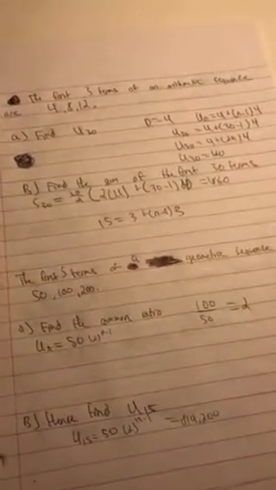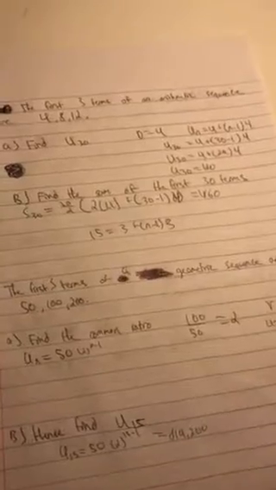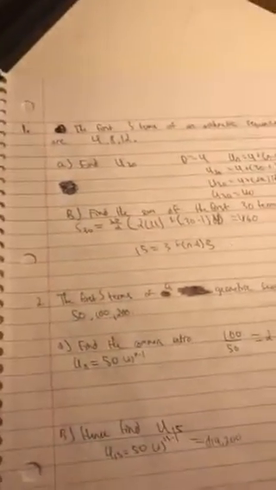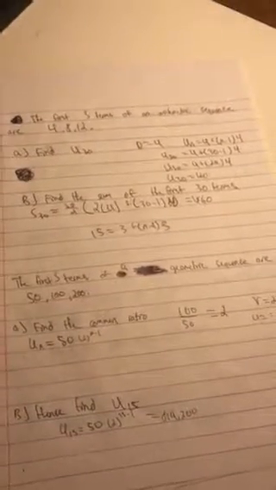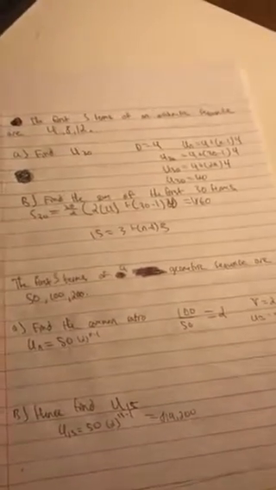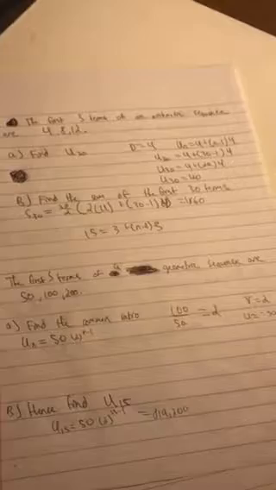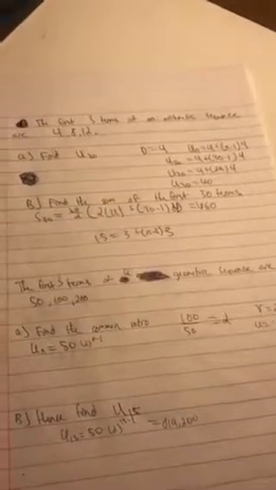And for geometric sequences, all you really need to know is the common ratio and the first term in order to figure out anything, pretty much. Just the same thing as an arithmetic sequence. As long as you know your common difference for an arithmetic sequence and the u1, you can figure out anything. And as long as you know your common ratio and your u1 for geometric sequences, you can pretty much figure out any problem with them.